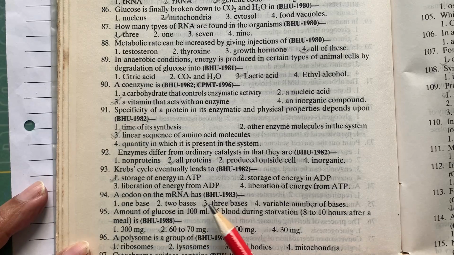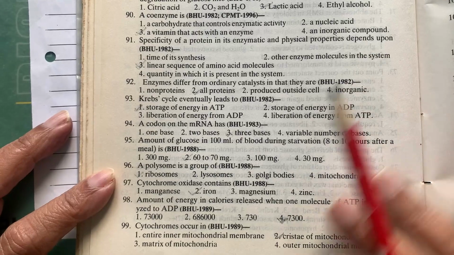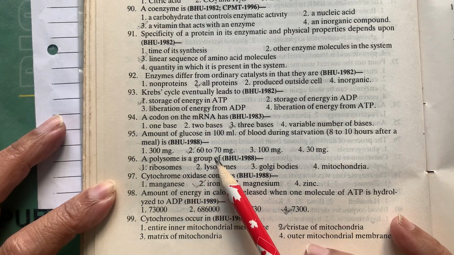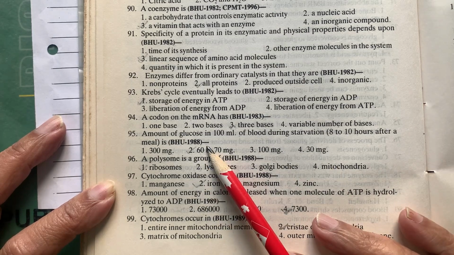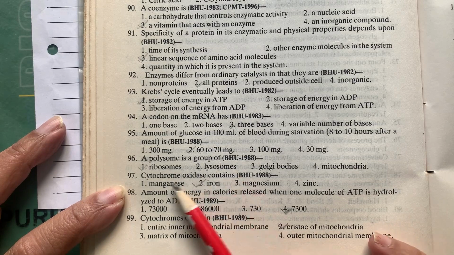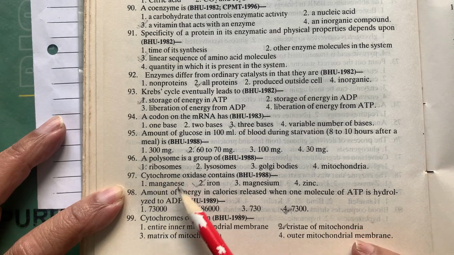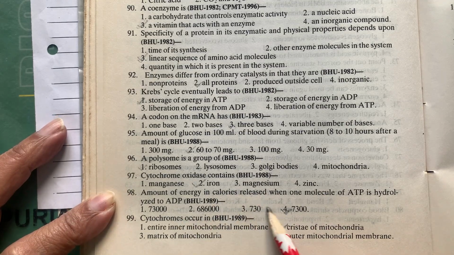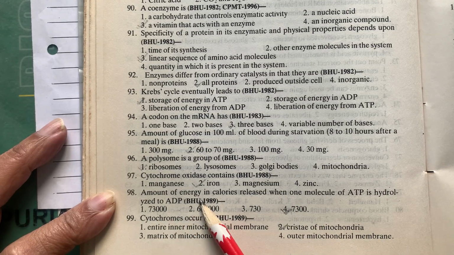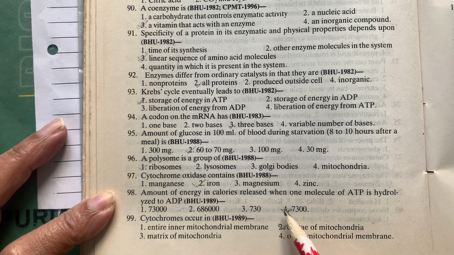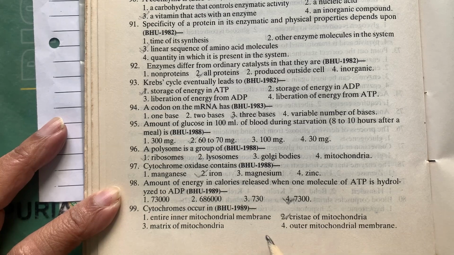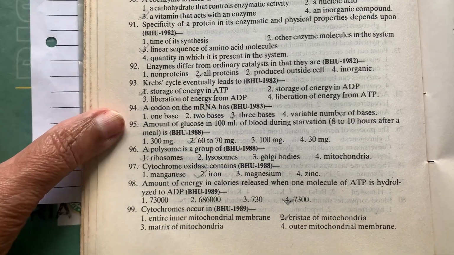A codon on the messenger RNA has one base, two bases, three bases, variable number of bases. It has three bases. Amount of glucose in 1000 ml of blood during starvation is 300 mg, 60 to 70 mg, 100 mg, 30 mg. It is 60 to 70 mg. A polysome is a group of ribosomes, lysosomes, Golgi bodies, mitochondria. It is ribosomes. Cytochrome oxidase contains manganese, iron, magnesium, zinc. It contains iron. Amount of energy in calories released when one molecule of ATP is hydrolyzed to ADP: 73,600, 86,000, 730, 7,300. Correct option 7,300. Cytochromes occur in entire inner mitochondrial membrane, cristae of mitochondria, matrix of mitochondria, outer mitochondrial membrane. The correct option, cristae of mitochondria.